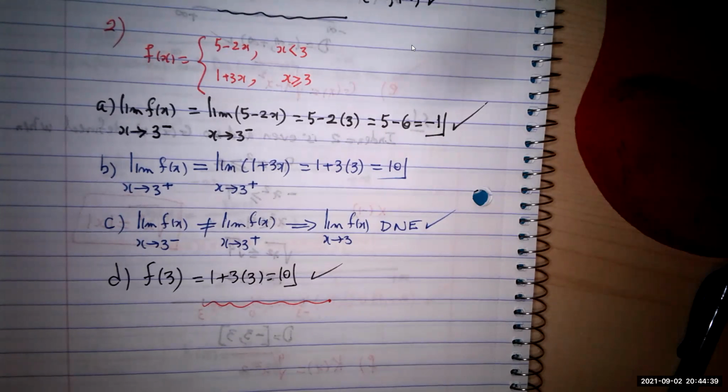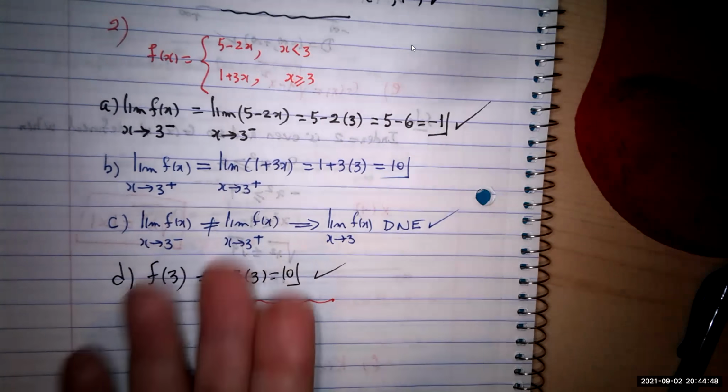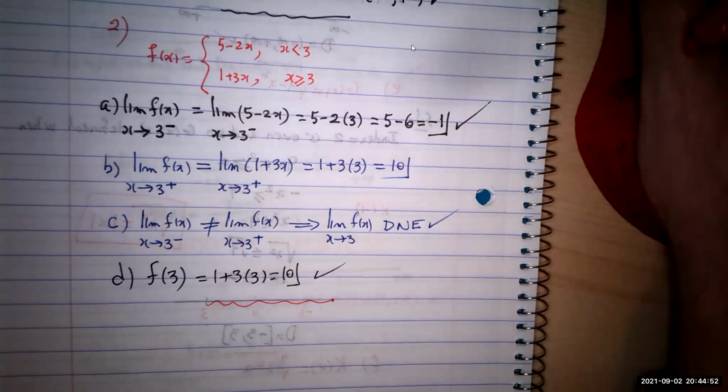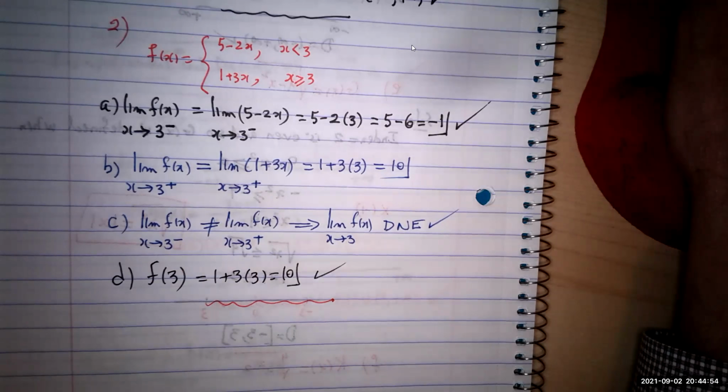Don't say no solution. When you say undefined, this means 3 is not in the domain of the function. But we accept it. So this is one of the problems that would be given to you. So that's number 2. I'll come back to number 3 later if we get the time.